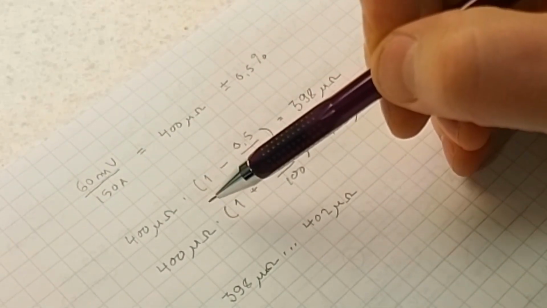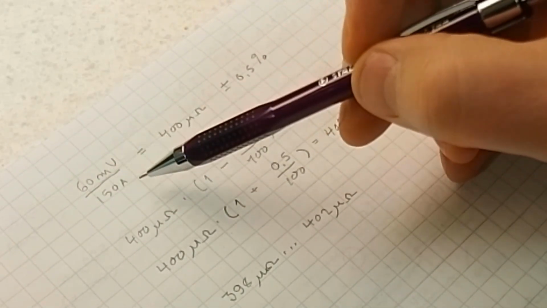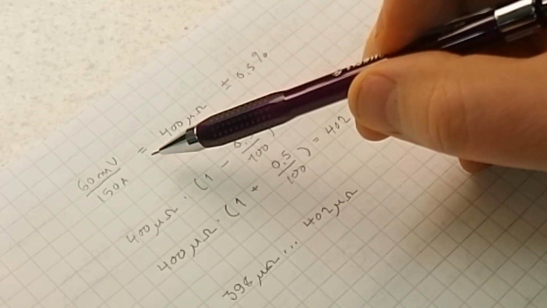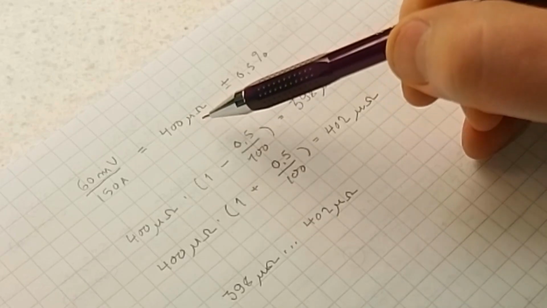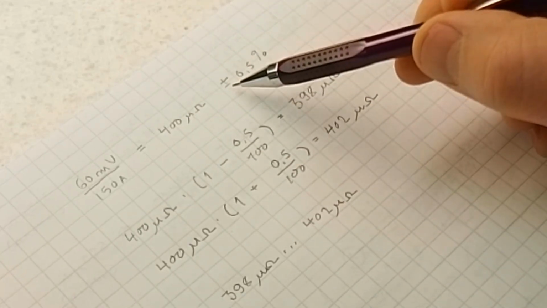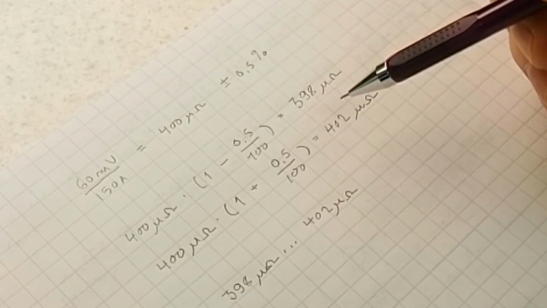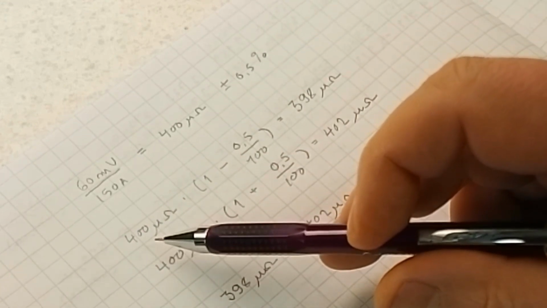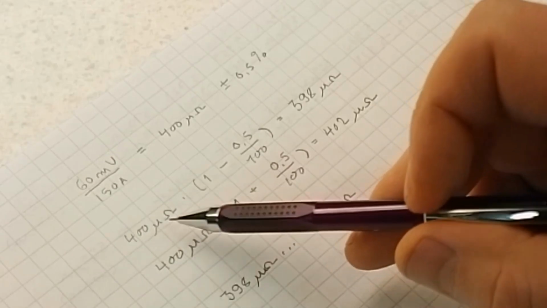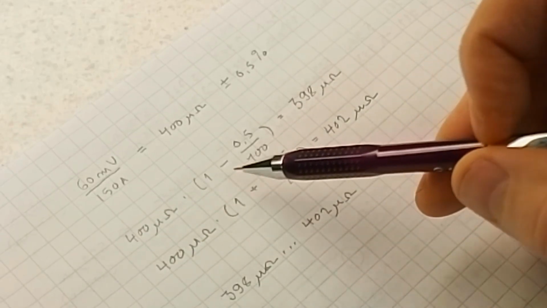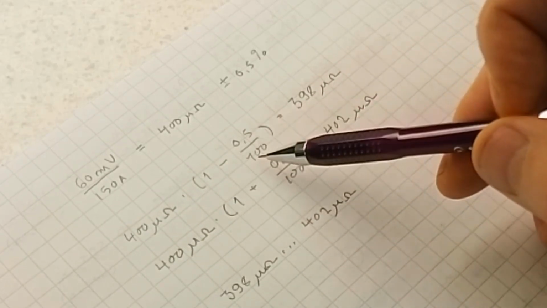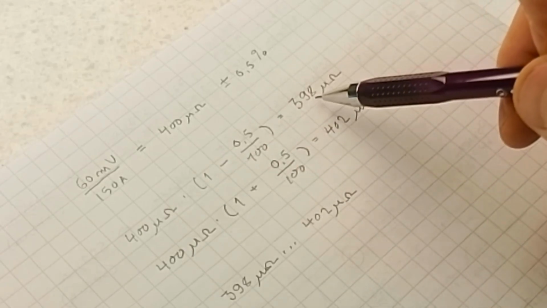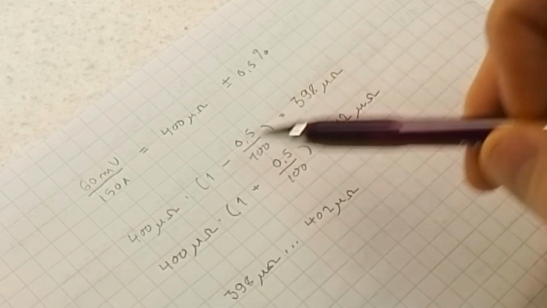Nominal resistance value is 60 millivolts divided by 150 amps, which is equal to 400 microohms, plus minus 0.5%. So the minimum resistance is 400 microohms times (1 minus 0.5 divided by 100), which is 398 microohms.